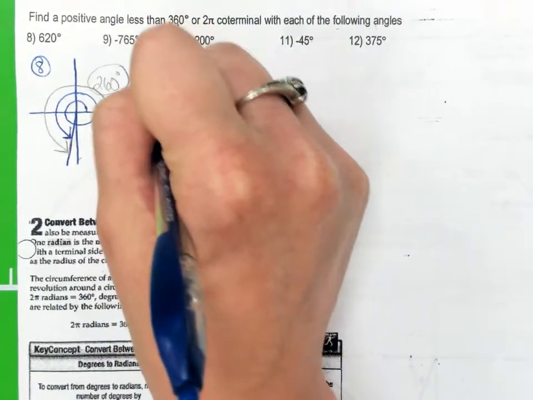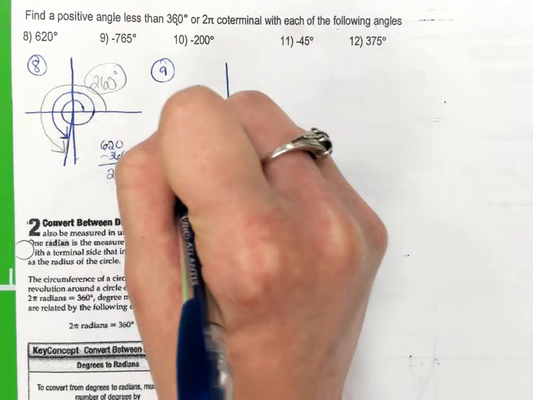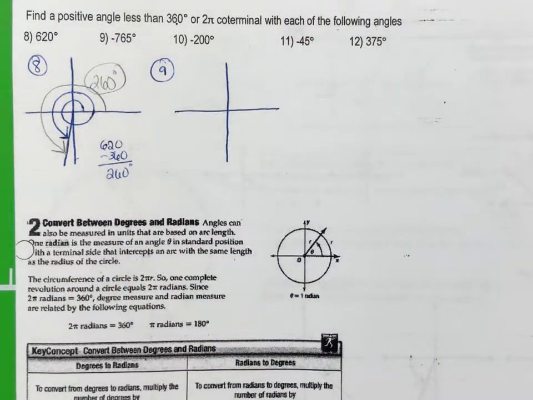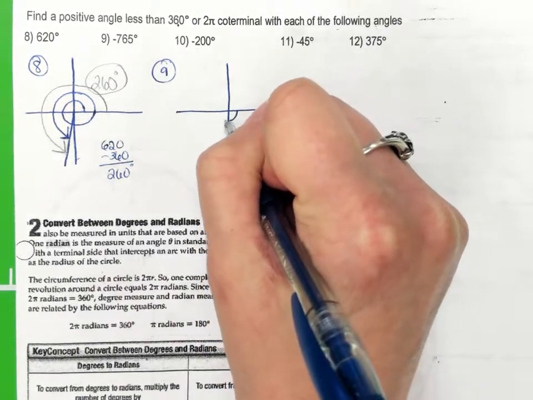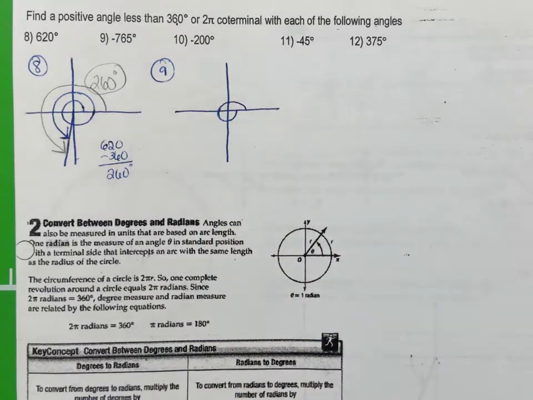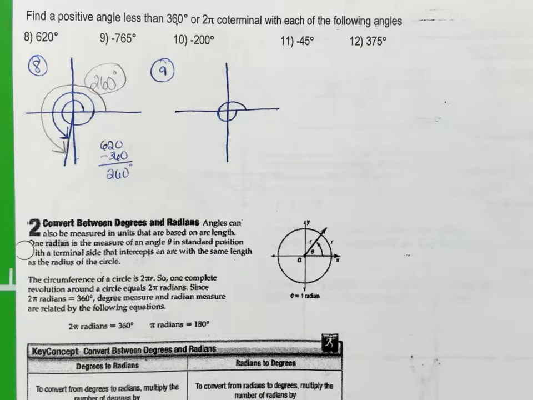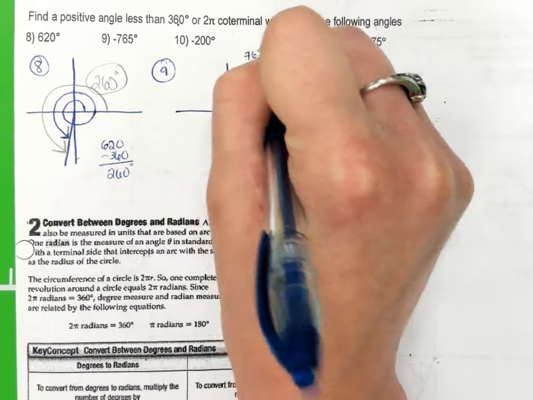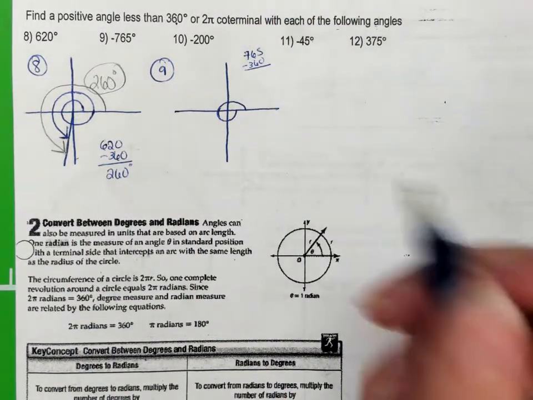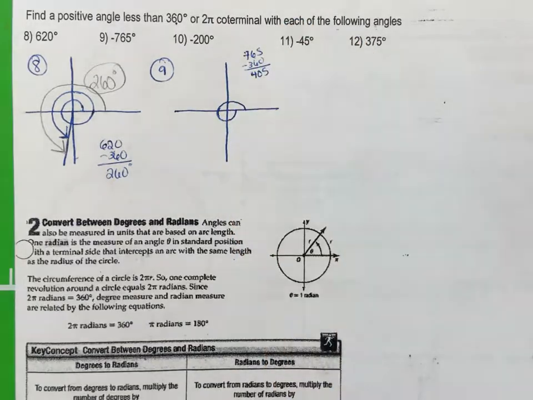All right, number 9. Here we go. Number 9 is negative 765. Guys, the only thing the negative does is tell you to go which direction. Down, okay? So we know that we start at 0. We're going to go down and around. That's 360. How do I figure out how much more I have to go from 765? There you go. 765 minus 360 is how much? 405. So what does that mean?